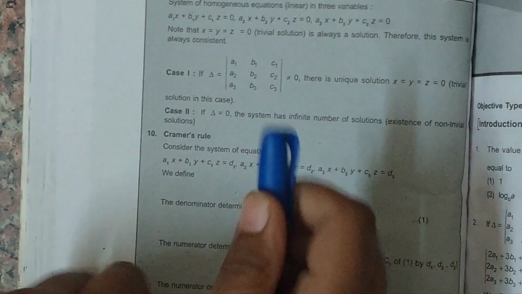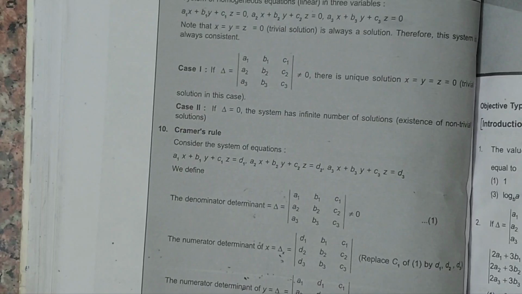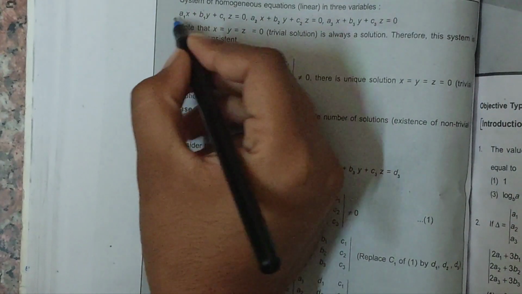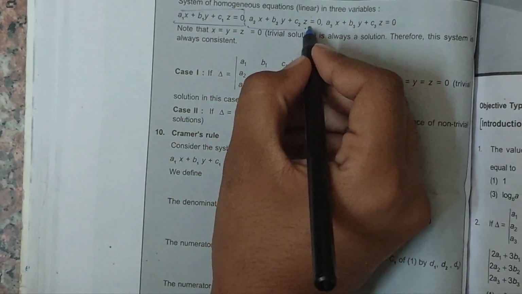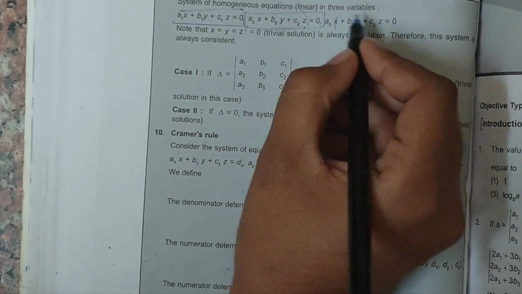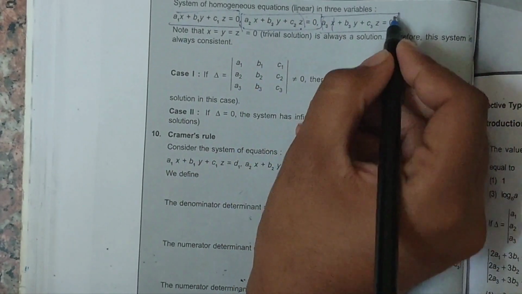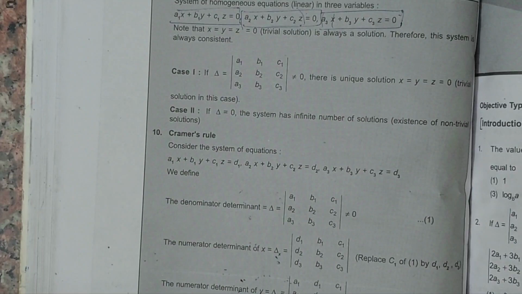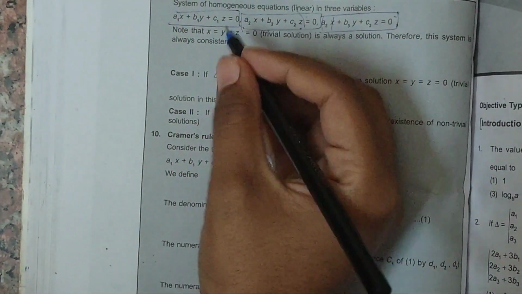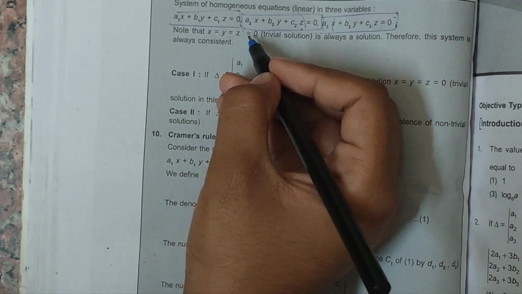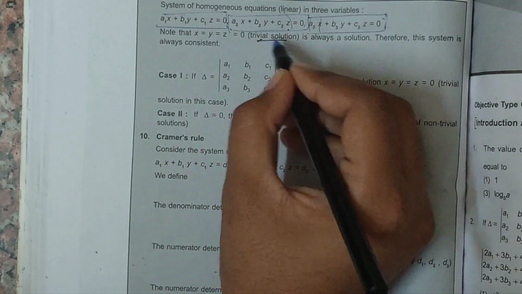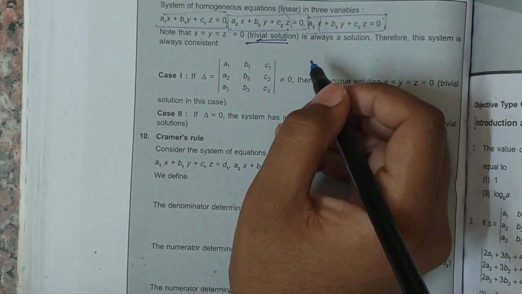Now I'll be talking about the system of homogeneous equations in three variables. Suppose this is one equation, and this is another equation, and this is the third equation. So you have to find the solution. Basically, if x equals y equals z equals 0, we get a trivial solution. This is called a trivial solution.